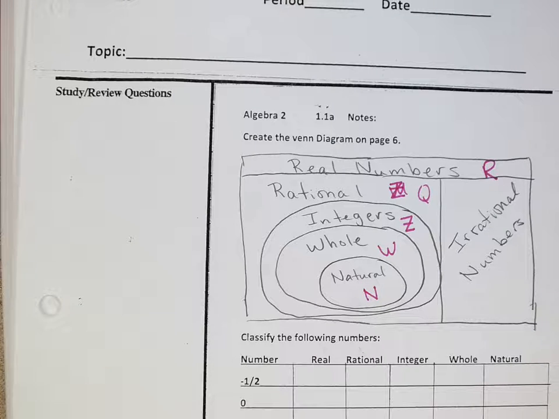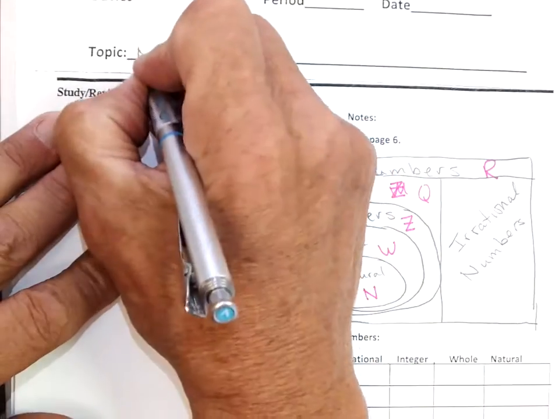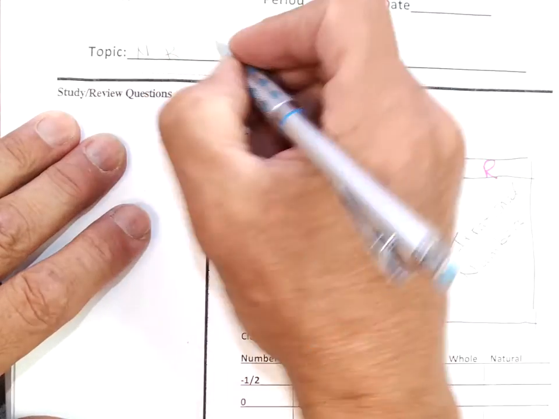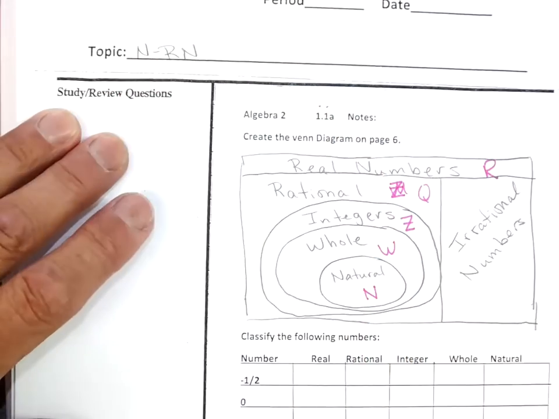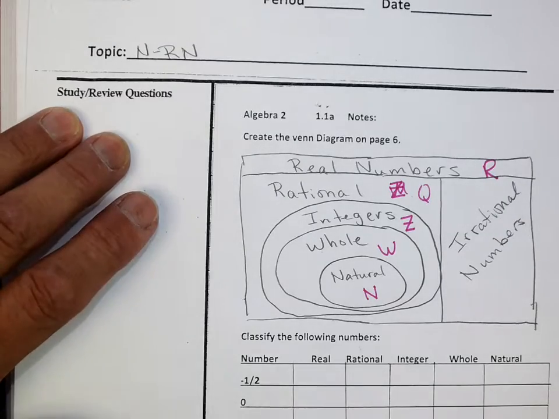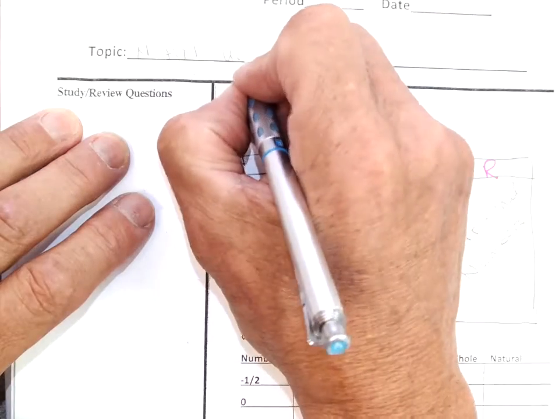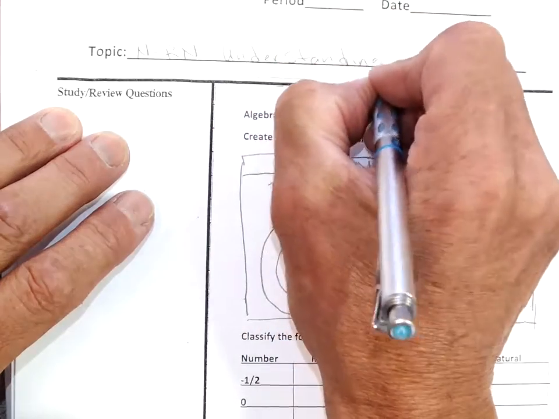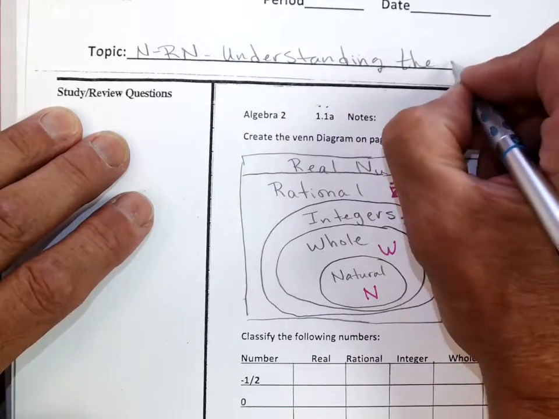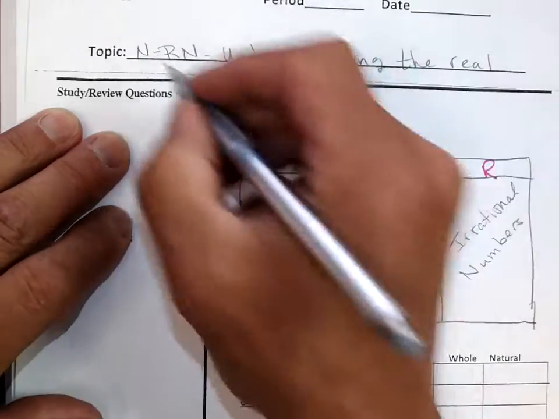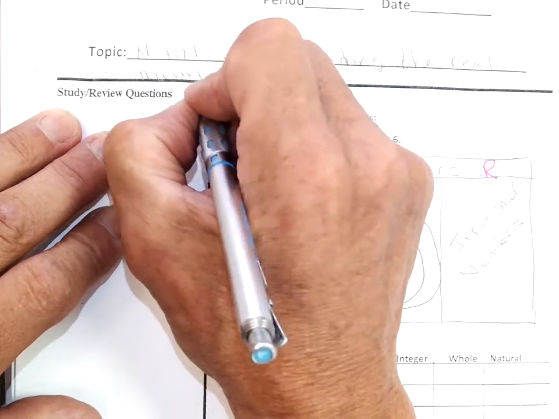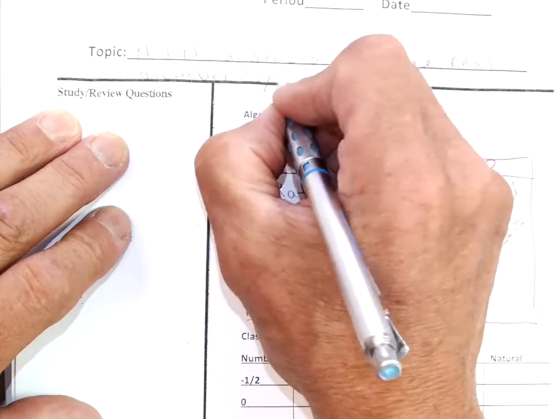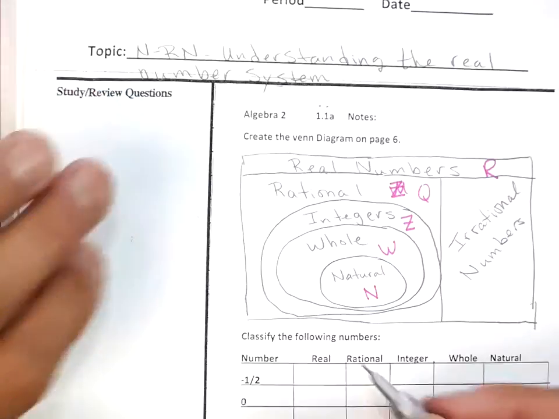Okay, so one of the things that we need to do, or at least I need to do as a math teacher, is I'm supposed to talk about the Common Core. So there is a Common Core. And so the topic today is N for number sense. Rational numbers are NRN. Number sense, rational numbers. And it's basically understanding the real number system. Okay, that's the Common Core piece that we need to learn today.